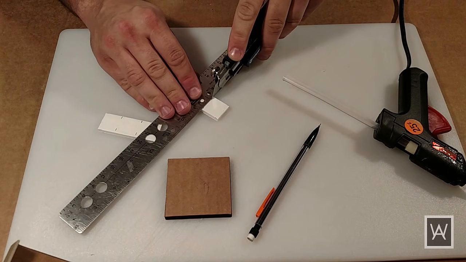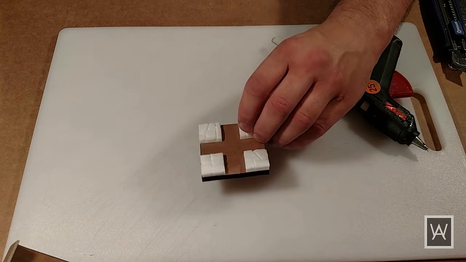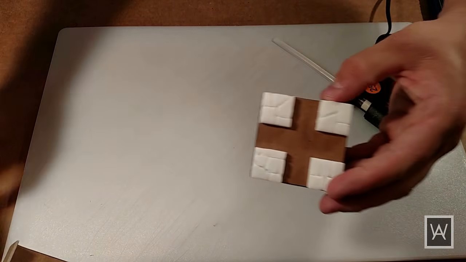How about a field tile? Same principle. 4 pieces, each of them 7/8 of an inch squared, and placed at the corners.